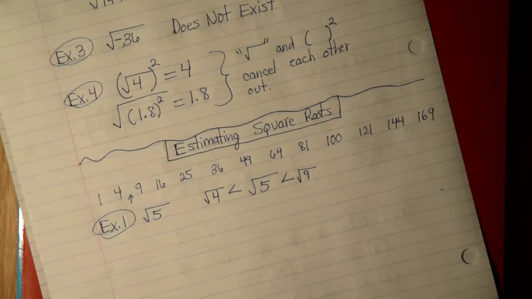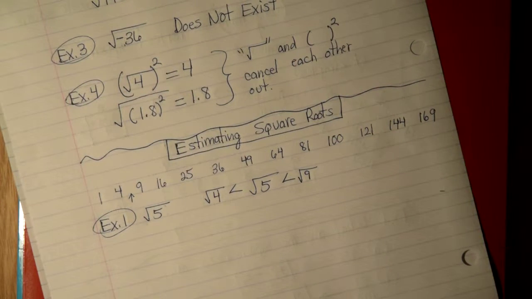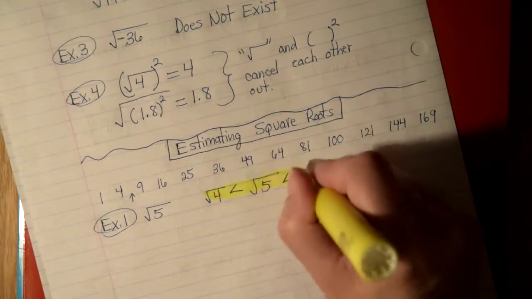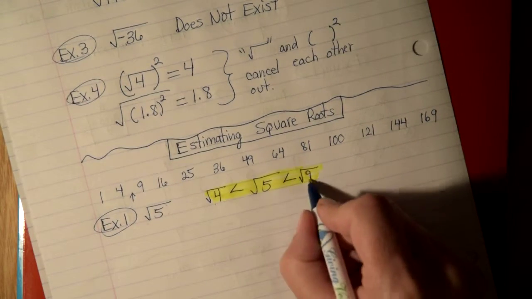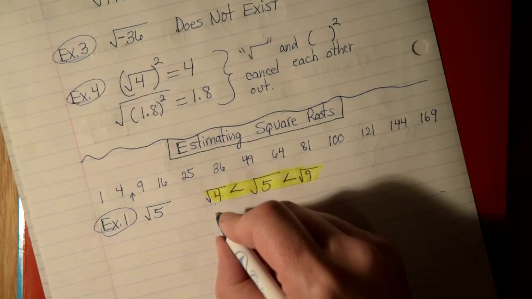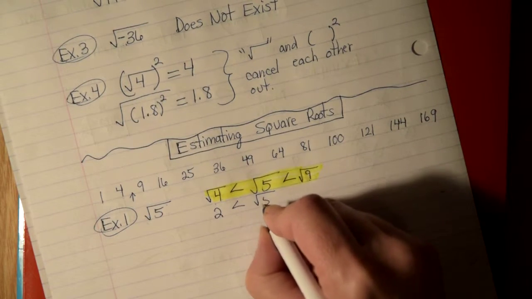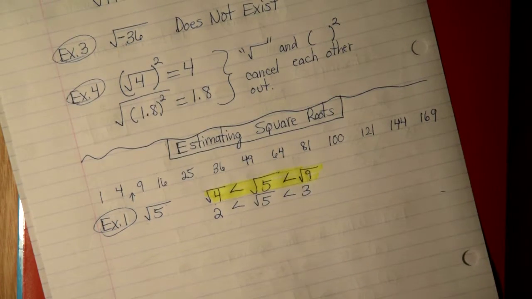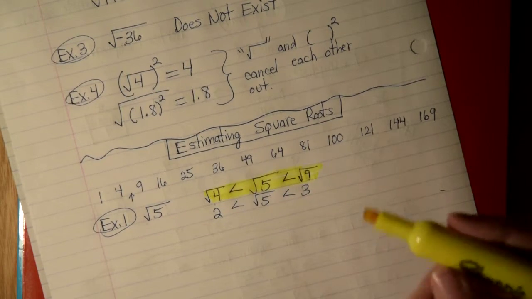So that's the first thing. You actually have to write this step out. And let me get a highlighter so I make sure. I want to see this written down. It's one of your steps. Then you're just going to find the square roots of these two endpoints. That's 2. This we can't do anything with yet. This is 3. So the square root of 5 is between 2 and 3.